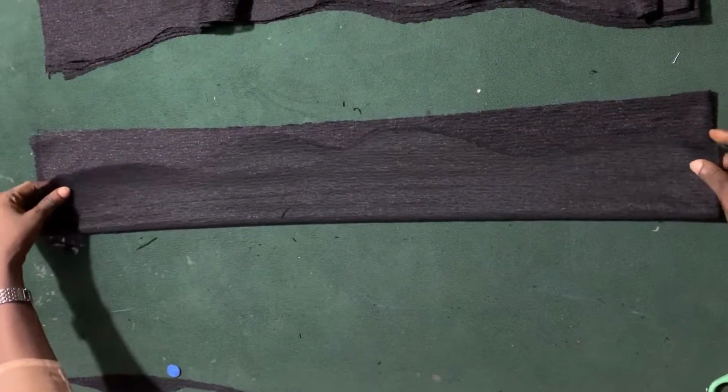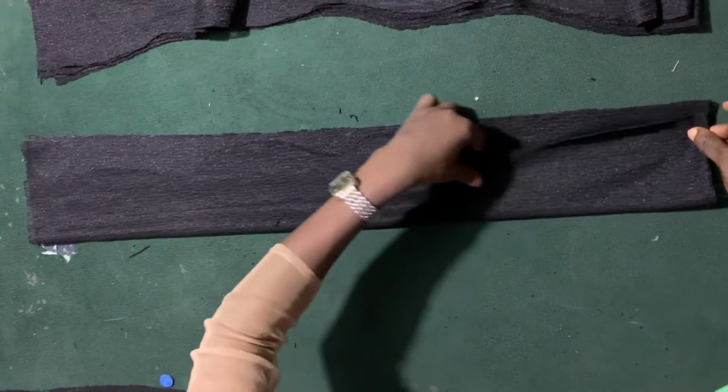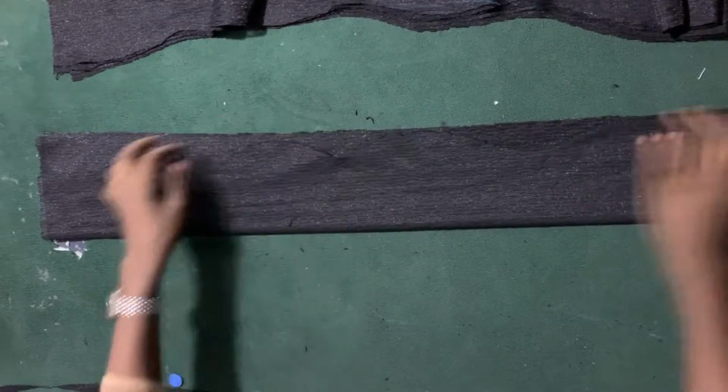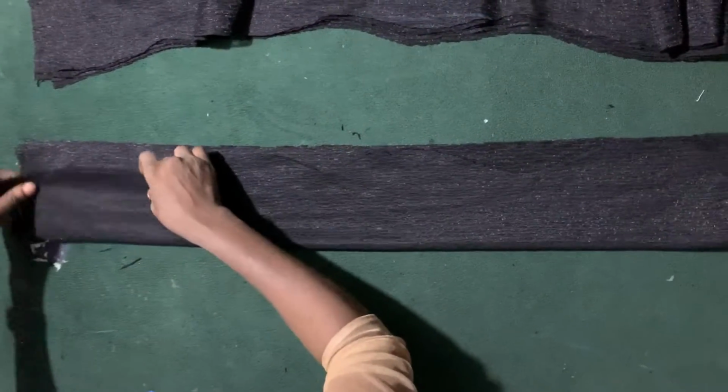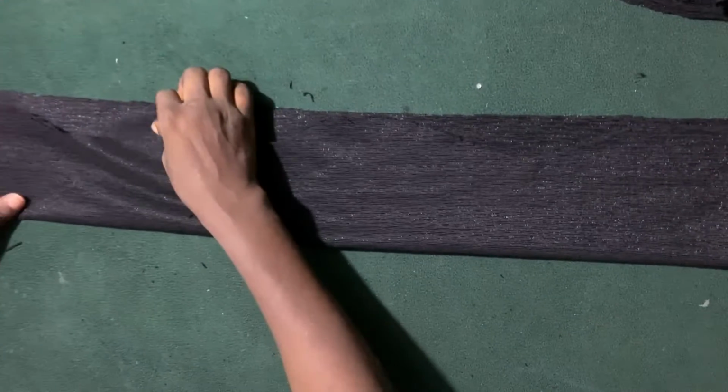Then I'm going to turn it like this and use it to cut the other edge as well, because the design was on two edges.